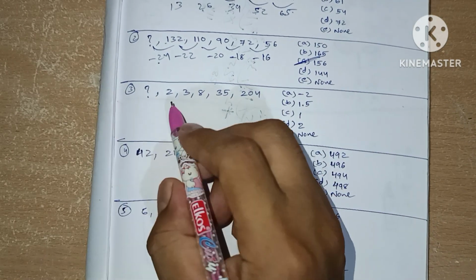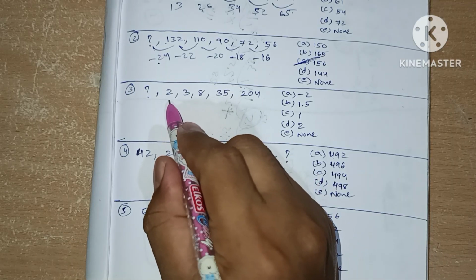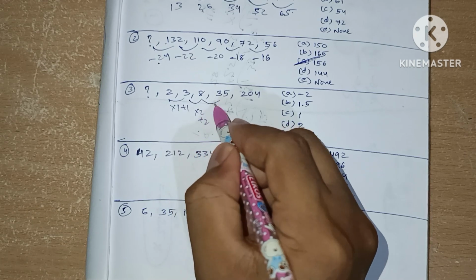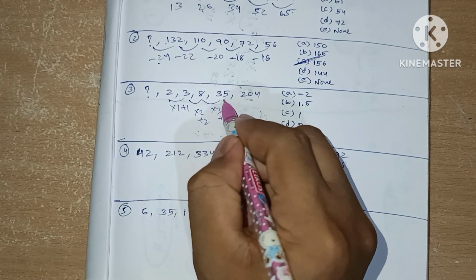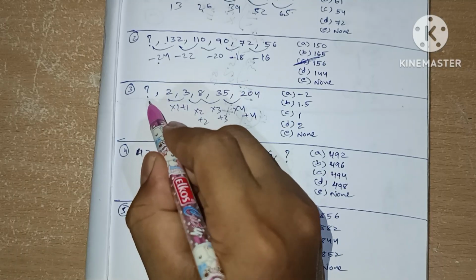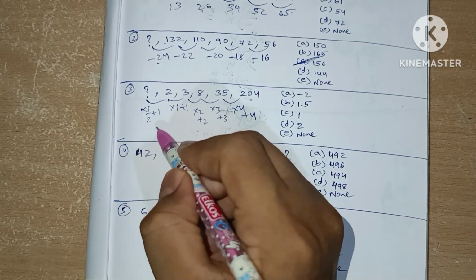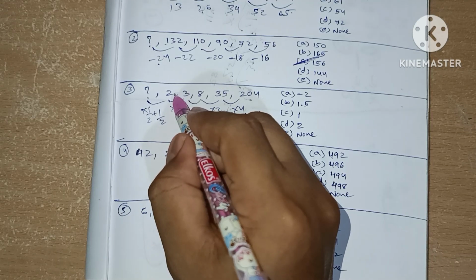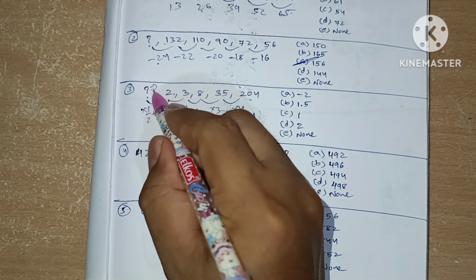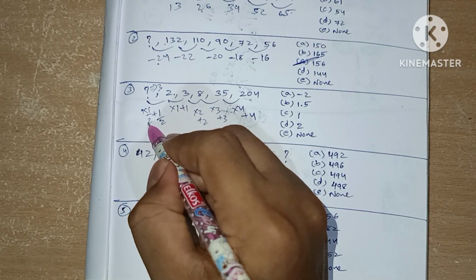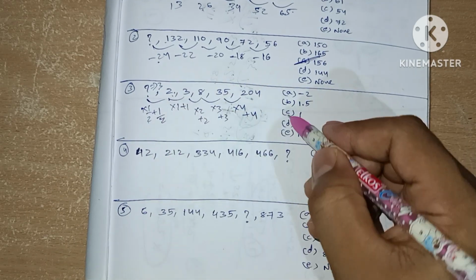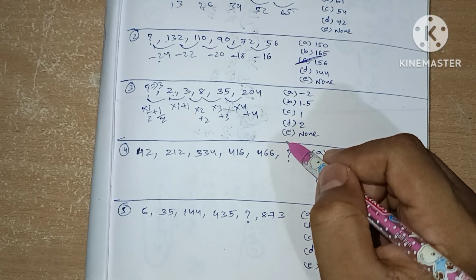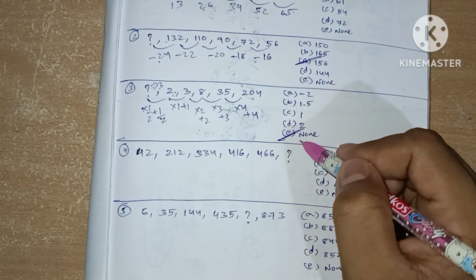Next, third question. Here it is clear that it is into 1 plus 1. It is into 2 plus 2. Into 3 plus 3. It is into 4 plus 4. So it must be into half plus half. So half plus half means this half goes there, and if we take the value of this one as 3, 3 half times will be 1.5, 1.5 plus half will be 2. So answer will be option 3. So option is none of these.